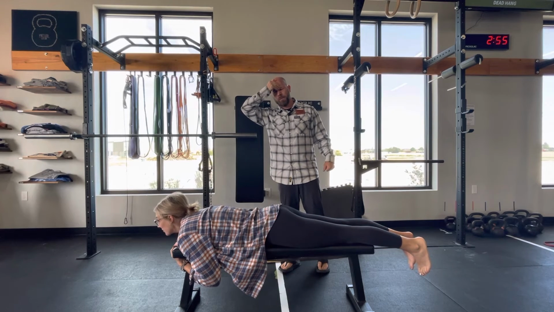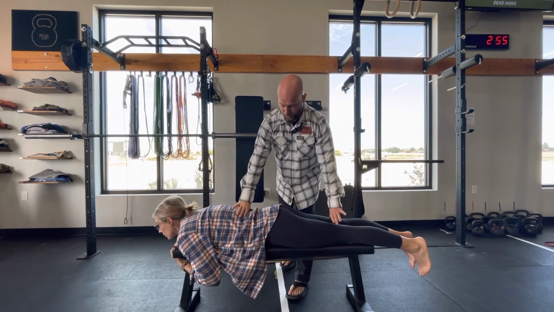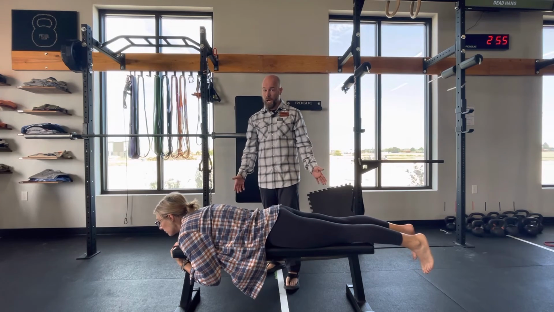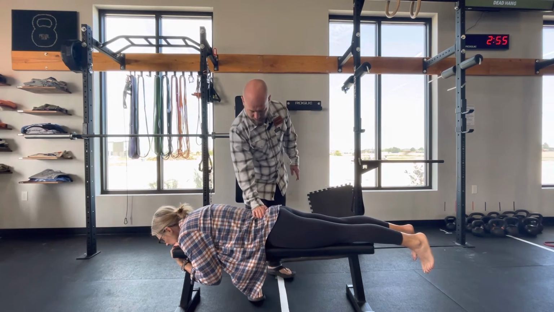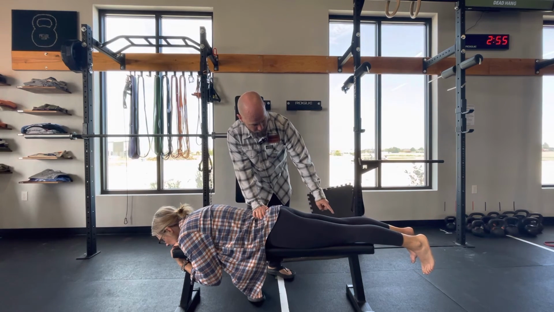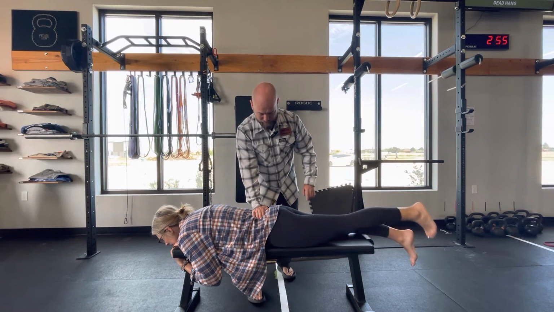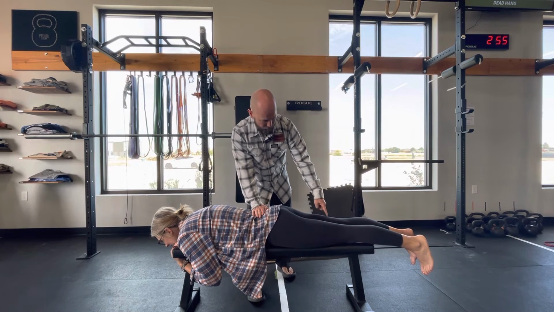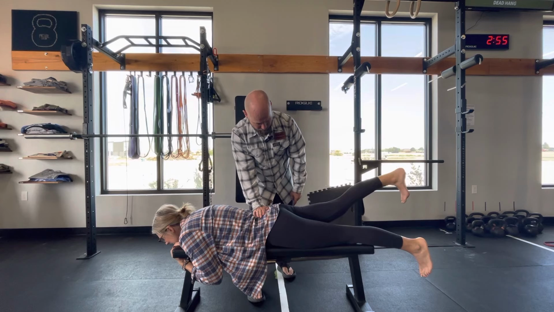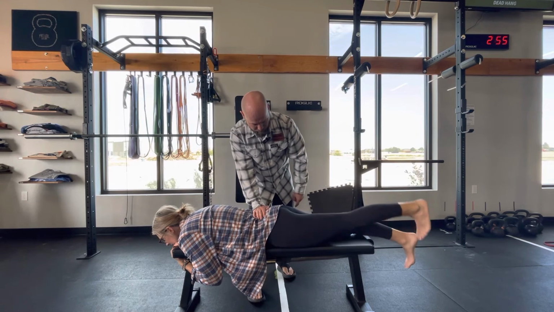Hip extension. How much hip extension range of motion is there really once we're already at 0? How much past 0 can we go? Not a ton. Make sure there's no compensation through the lower back. Raise your leg. Which one is pain? This is pain? Okay. So raise this leg up, keeping the leg locked, to wherever she can. Good. Rest. And now this one.